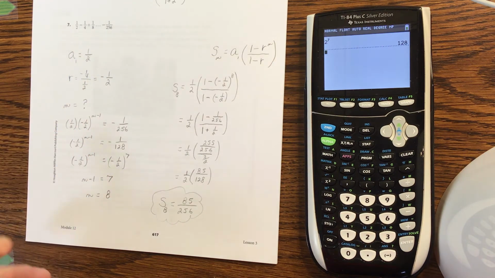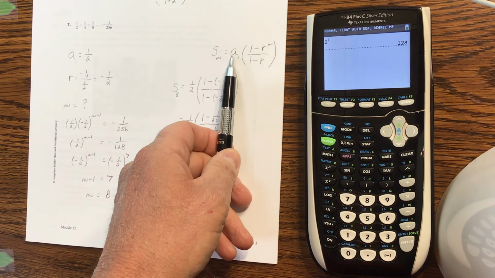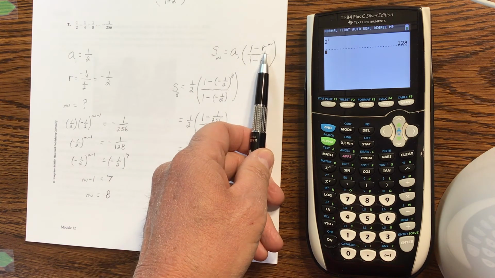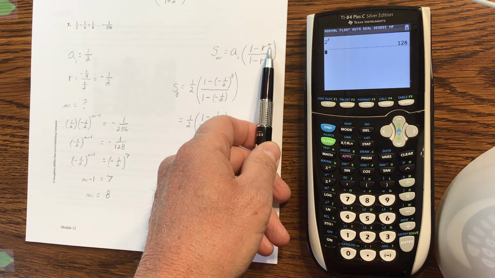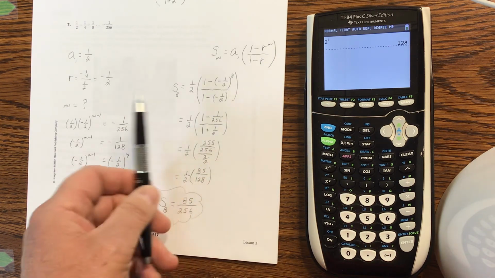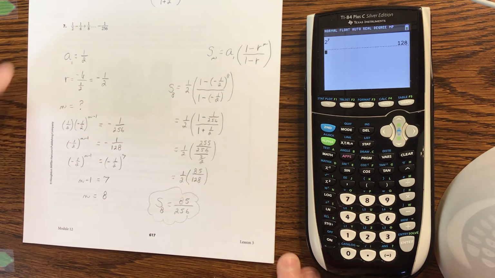Now that we have 8, we just plug it into our formula. We know our first term is 1/2, we know our common ratio is negative 1/2, and we know n is 8. So we're going to find the sum of 8 terms. Now, I try to do these problems step by step. I don't like to throw everything into the calculator right off the bat, because you're going to mess up somewhere. You're going to say, where'd that come from? Because you messed up your order of operations.